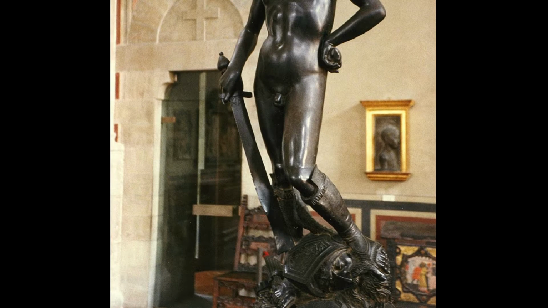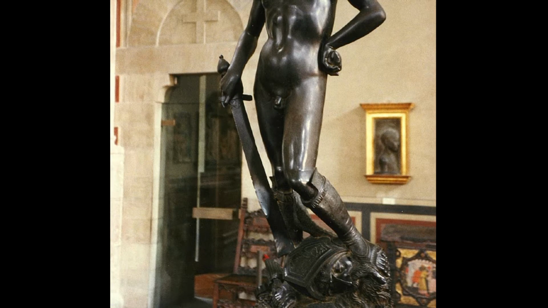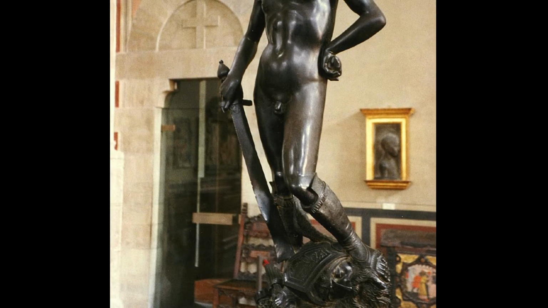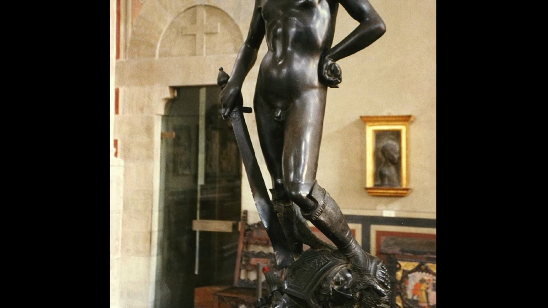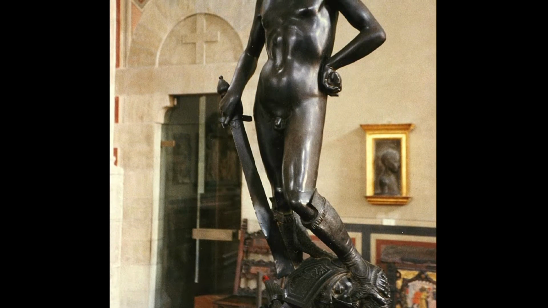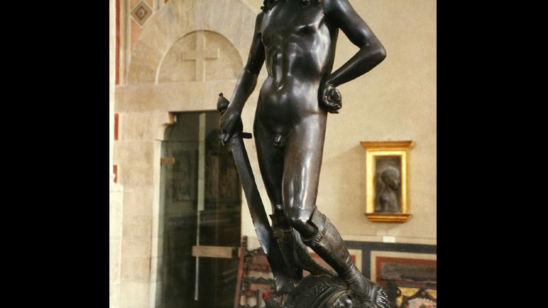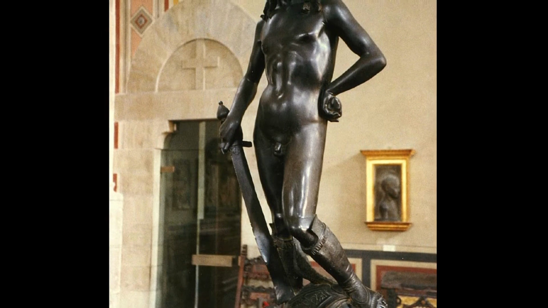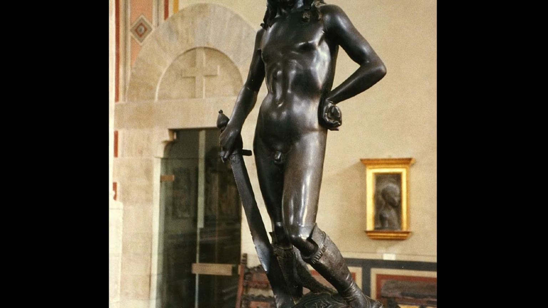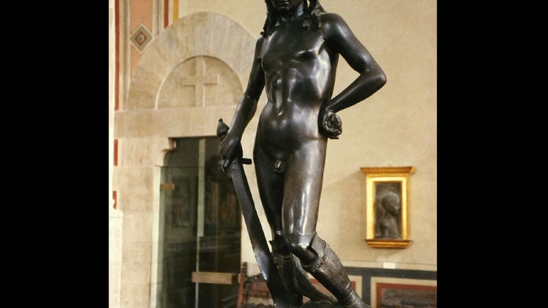Contrapposto is a position in which a figure stands with most of its weight on one foot, so that its shoulders and arms shift. Using contrapposto, a figure like David appears to be standing naturally, comfortable rather than stiff, with one leg and one arm in tension and one arm and one leg relaxed.